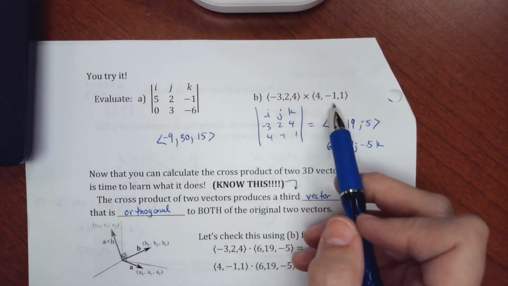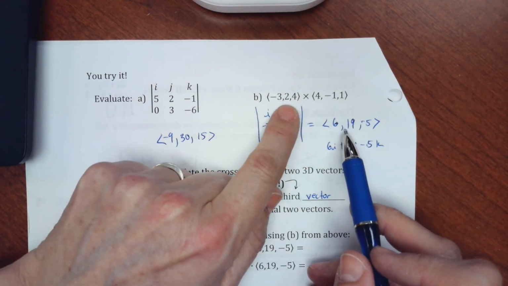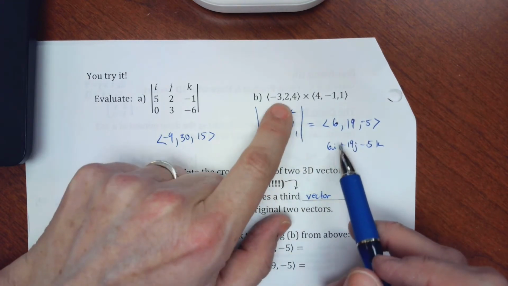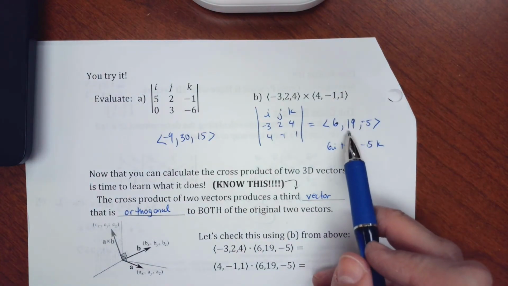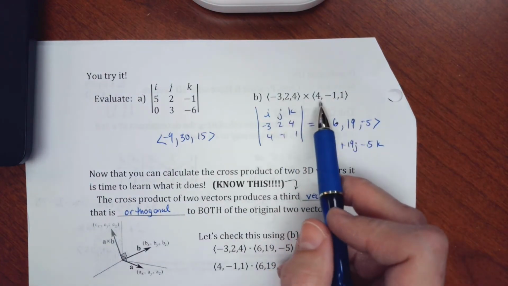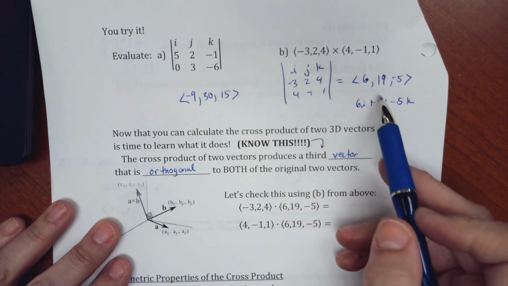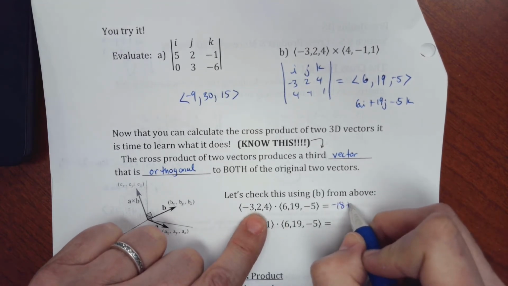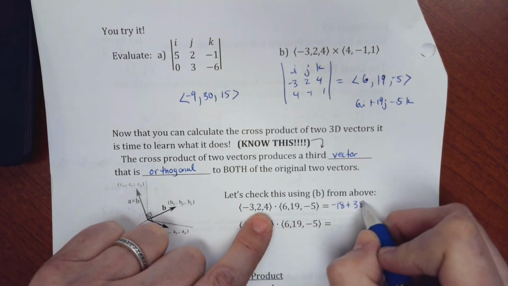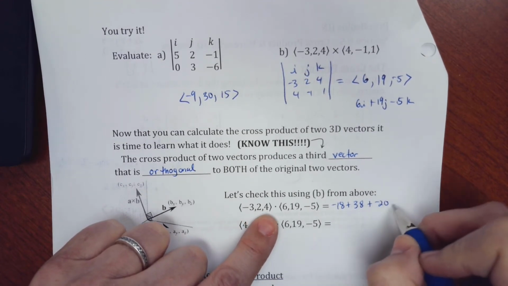So these two vectors up here, where we calculate the cross product, how do we check if vectors are perpendicular? We dot them and see if the dot product is 0. So we're going to dot these two vectors, and these two vectors, to prove to you that this vector is actually perpendicular to both of the original vectors. Okay, so here we go. Negative 3, 2, 4, dotted with this. So let's see what we got. We get negative 18, plus 38, plus negative 20. Yep, so negative 38 plus 38, 0.